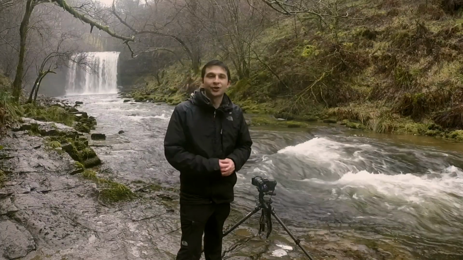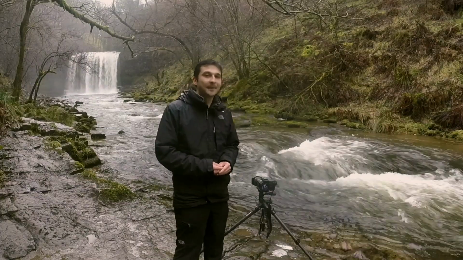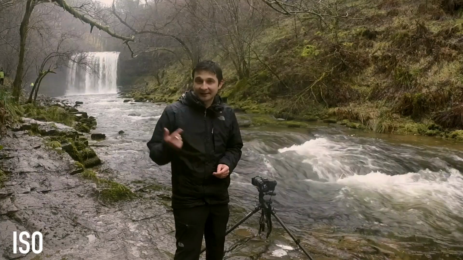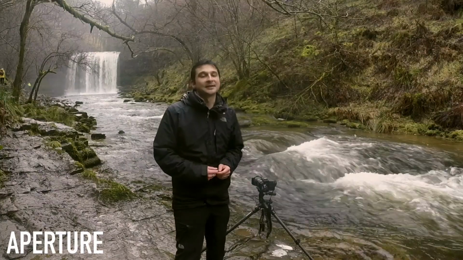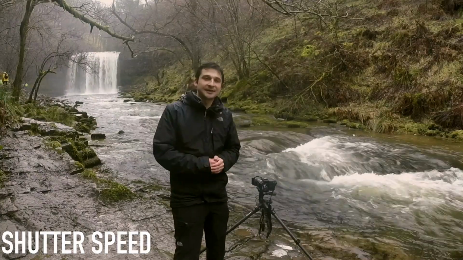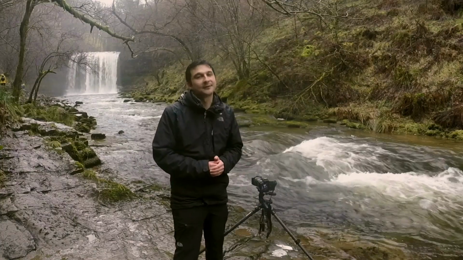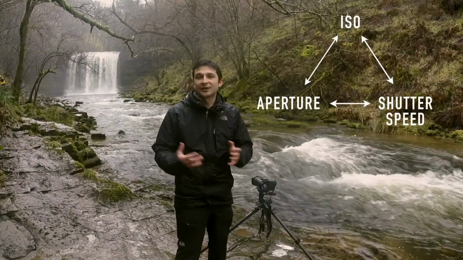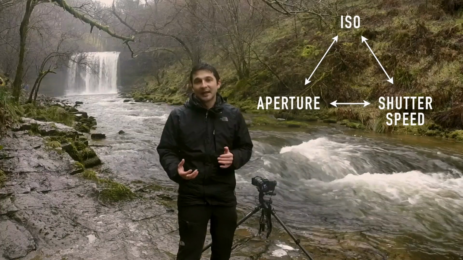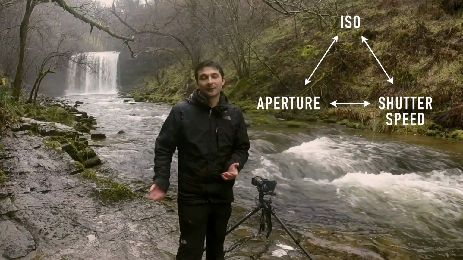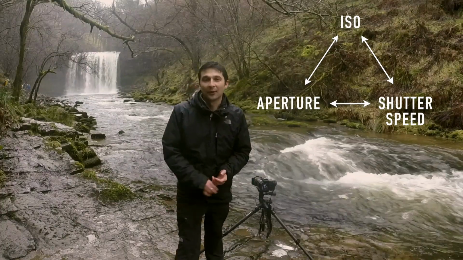Now to control exposure, there are three main settings to consider. The first is ISO, the second is aperture, and the third is shutter speed. Together those three settings make up what is often referred to as the exposure triangle, and they'll each interact with each other. So for instance, if you increase your aperture, you might want to decrease your shutter speed, or vice versa.